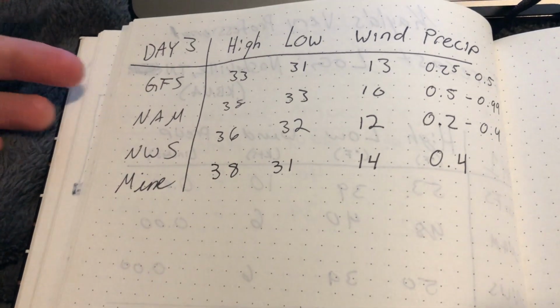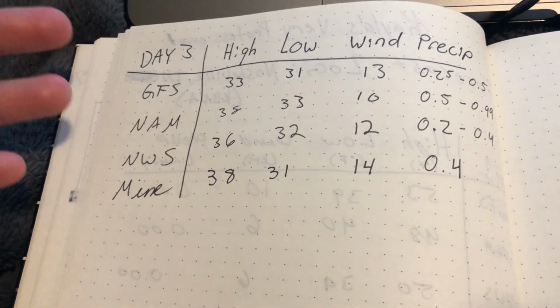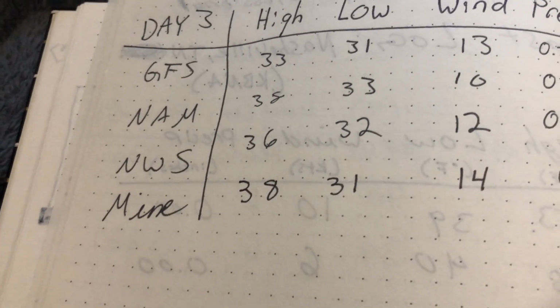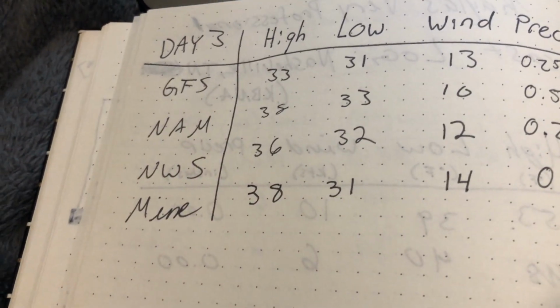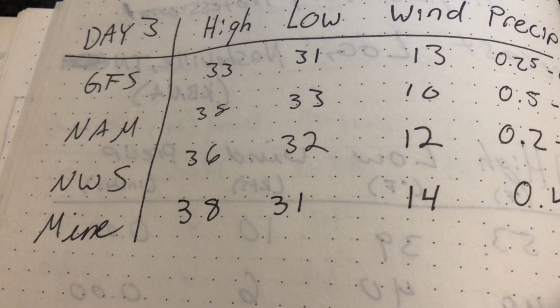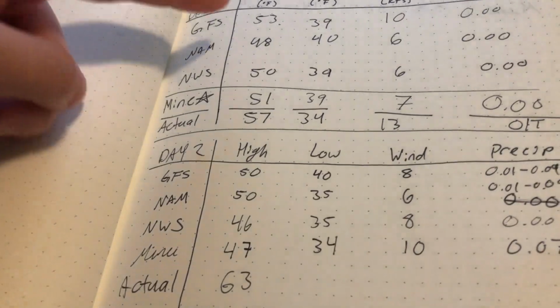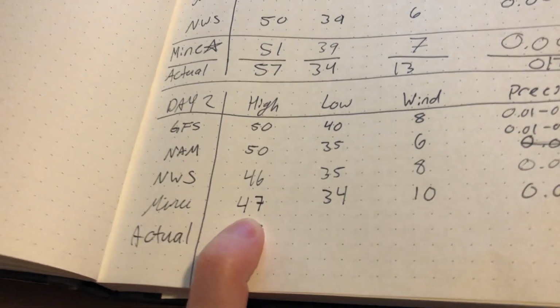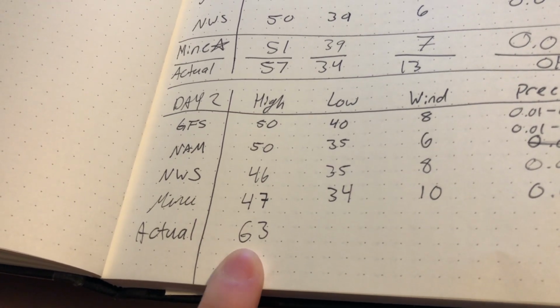If any of the past 2 days is anything to indicate that I should be going much higher than the models, I'm going to go on the high end today with 38 for my high, and a little bit on the low end with 31 for my low. I'm starting to see a trend: 51, it was actually 57; I said 47, it was 63, which is unfortunate.